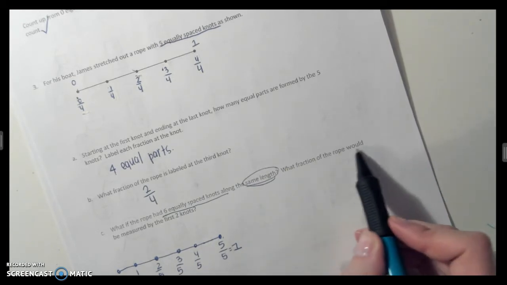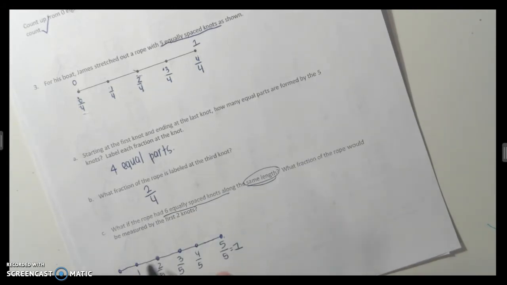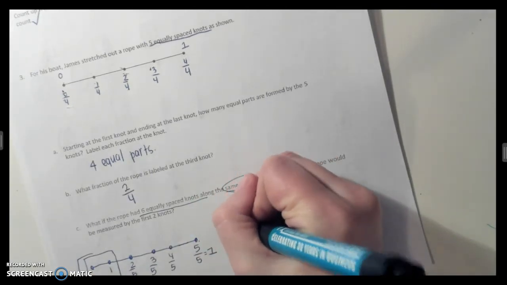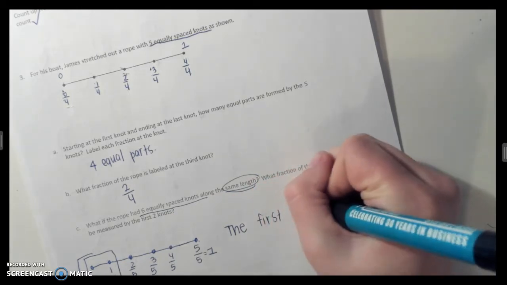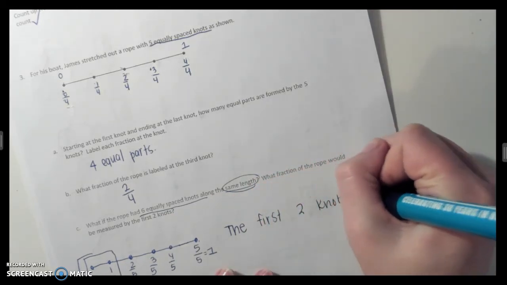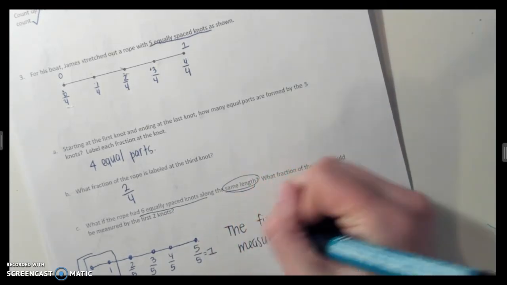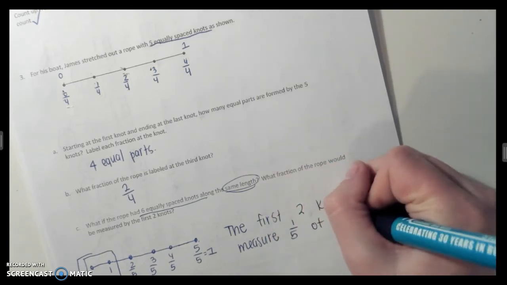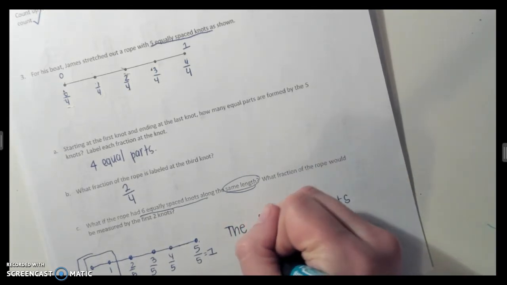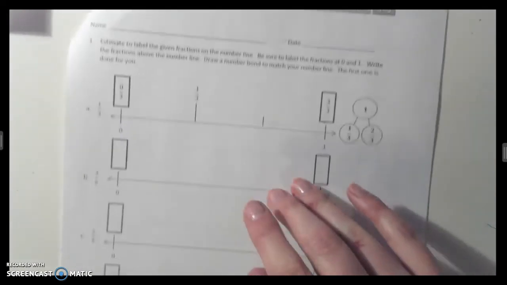And then it's asking me what fraction of the rope would be measured by the first 2 knots. So this is the first knot and this is the second knot. I'm just going to box that in so I know exactly what I'm talking about. And then write the first 2 knots measure 1 fifth of the knots. And there you are. And you guys can get started on your practice.